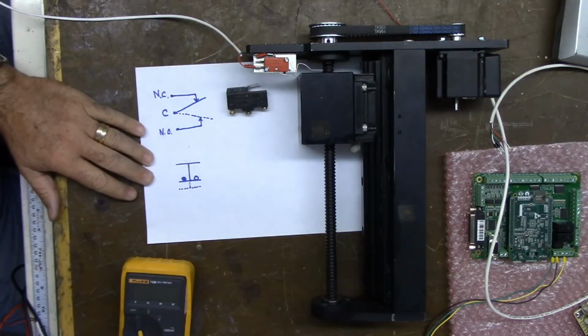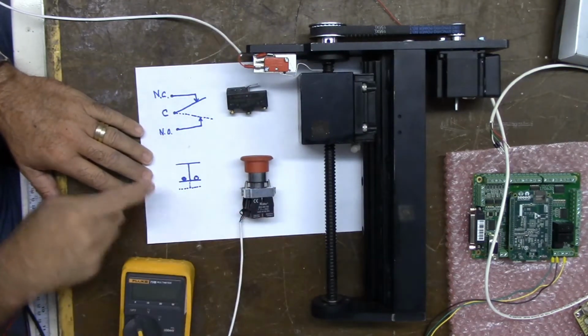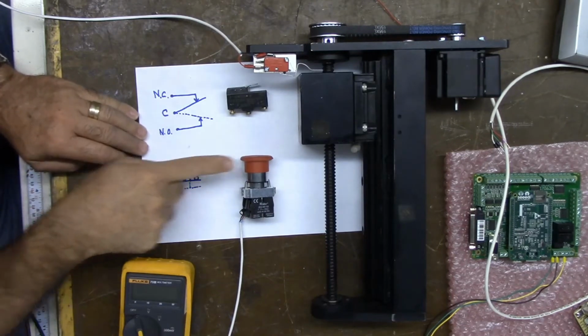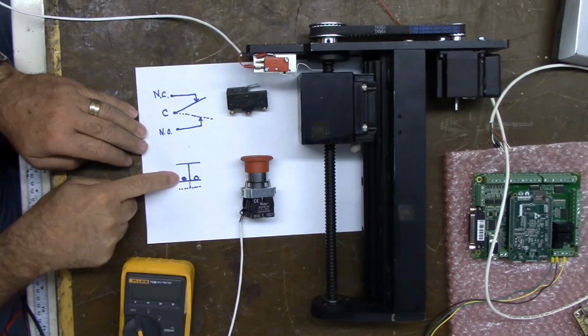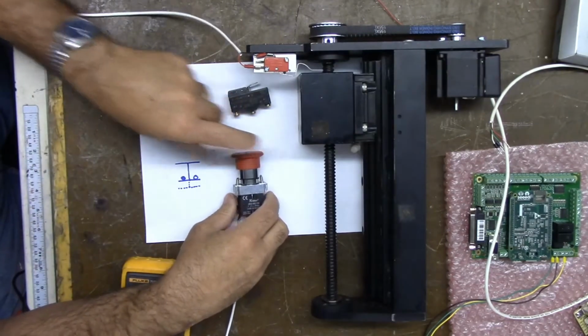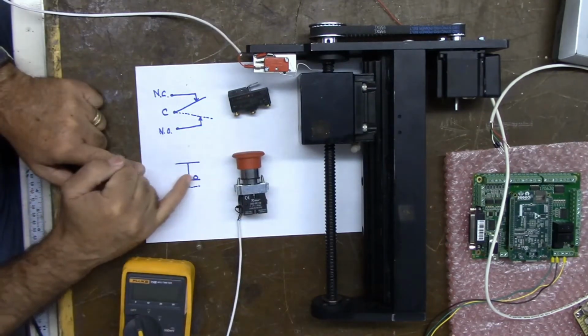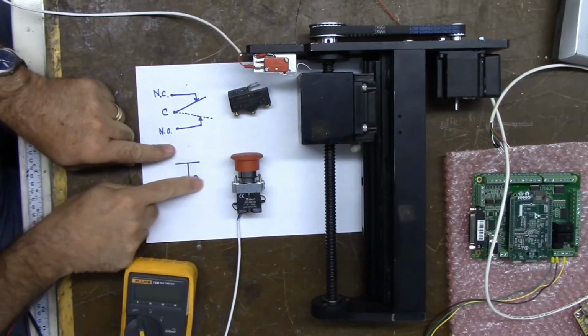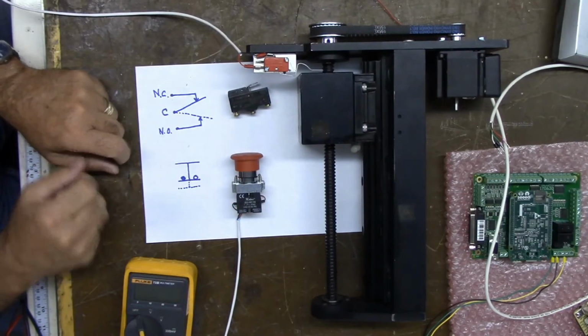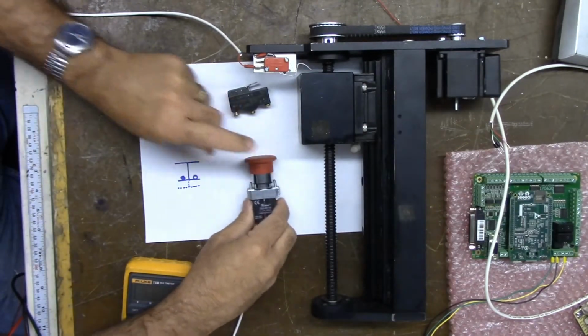Same with this e-stop button. This is the button that you push, the head, and here are our two terminals. And in its normal state, it's closing these two terminals. When you push it, the button comes down and opens the two terminals. So let me demonstrate that.